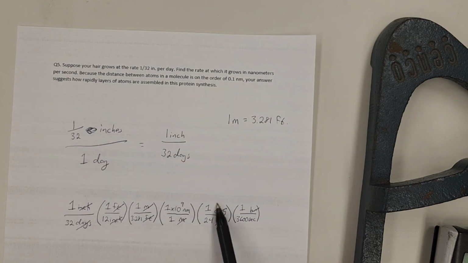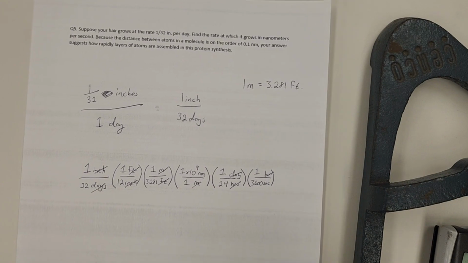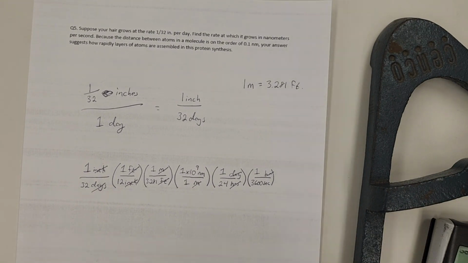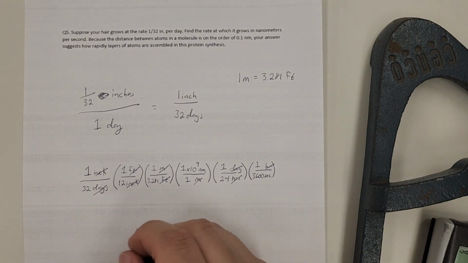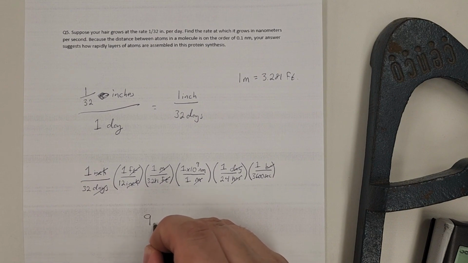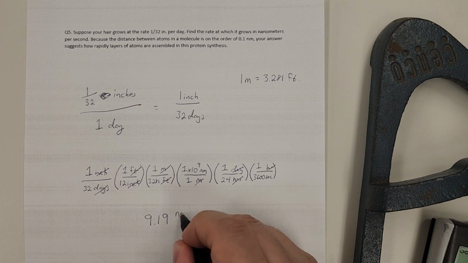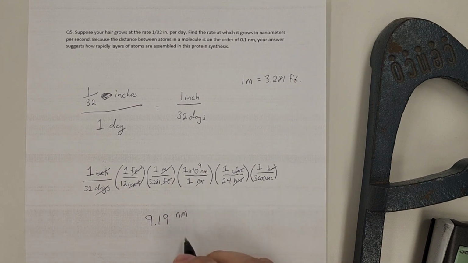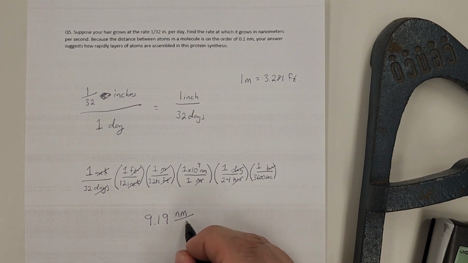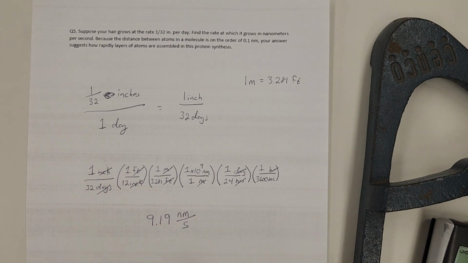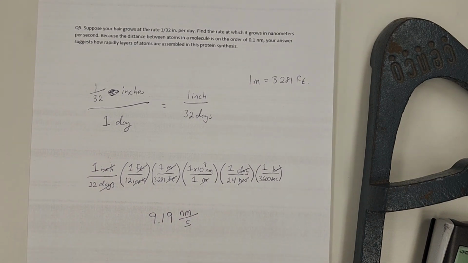So this is a big giant equation, best for the calculator. Let's go ahead and plug it in and see what we get. Okay. All said and done, if we did it out correctly, we should get 9.19 nanometers, so that's the little n is nanometer, per second. Okay, nanometer per second.